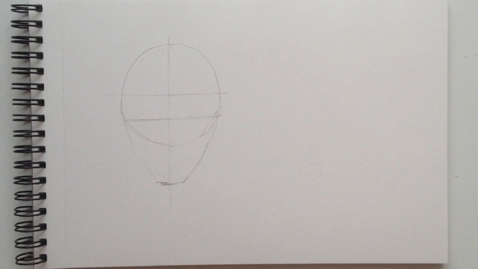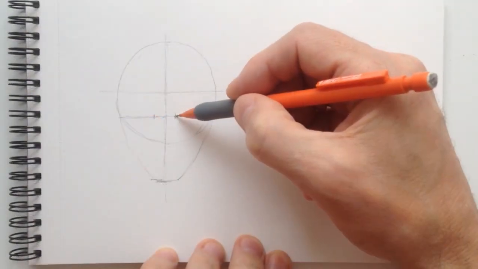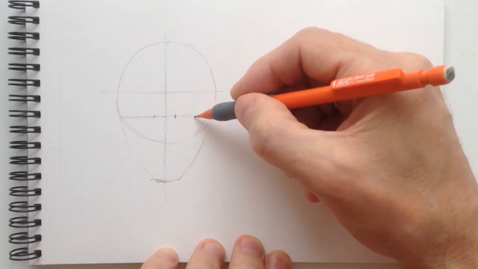From the front, the distance across the eye is similar to the distance between the eyes, and approximately the same distance is from each eye to the edge of the face. This means that the eye level line must be divided into 5 equal parts.